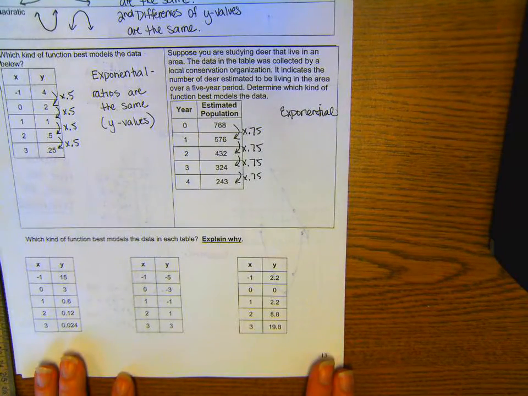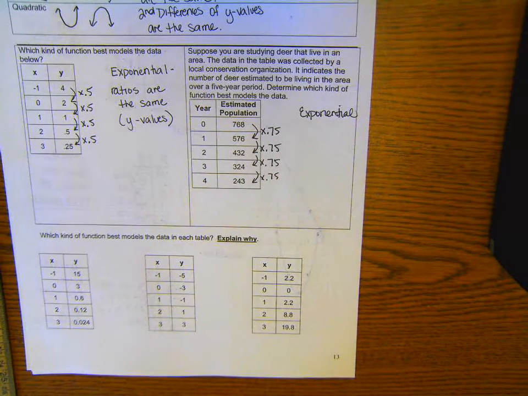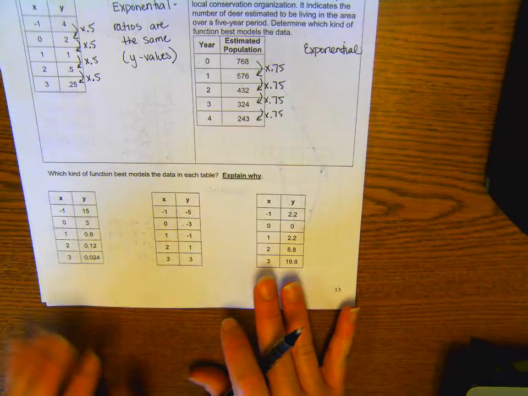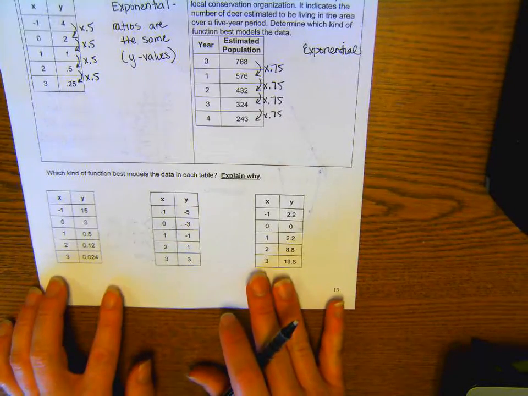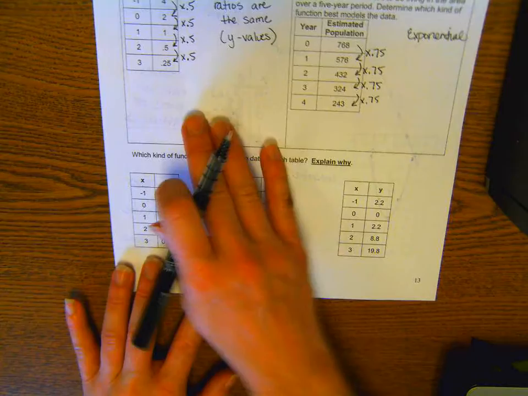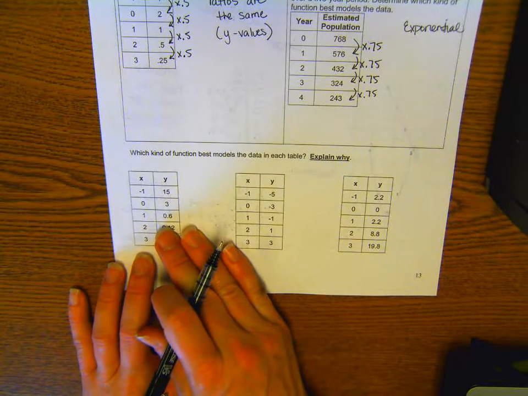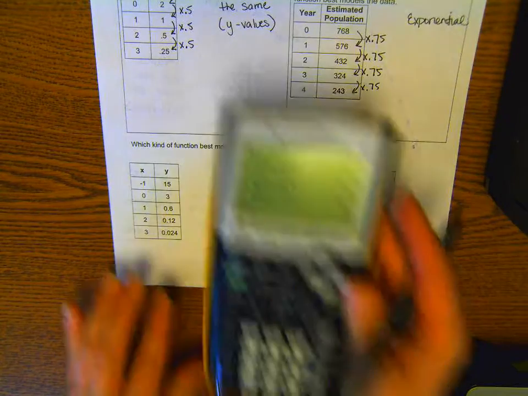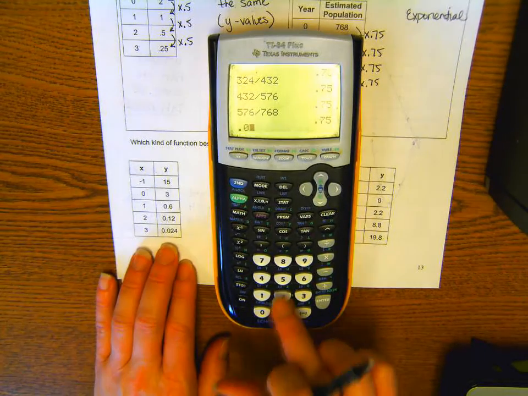Okay. Did you guys see how to find exponential now? Okay. I'm going to quick show you this one. This one is also exponential, but I think we're kind of tired of, maybe we're not tired of doing exponential.